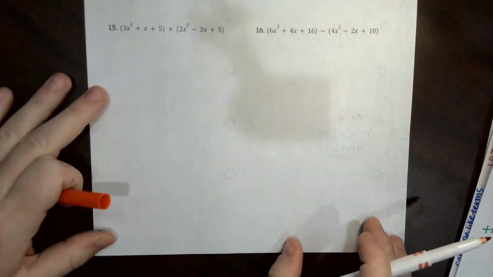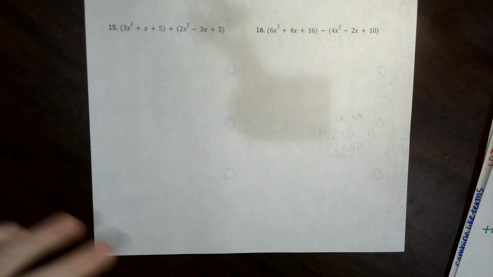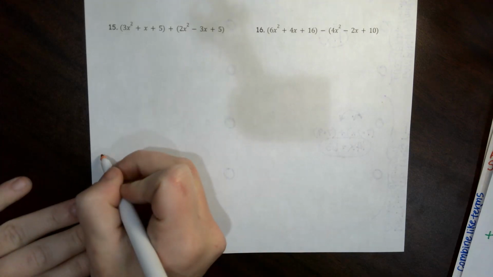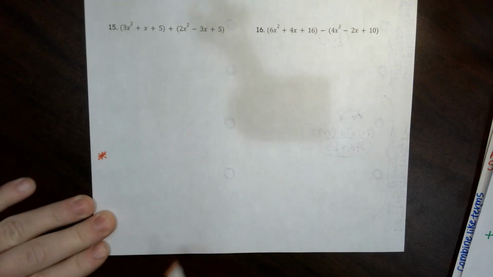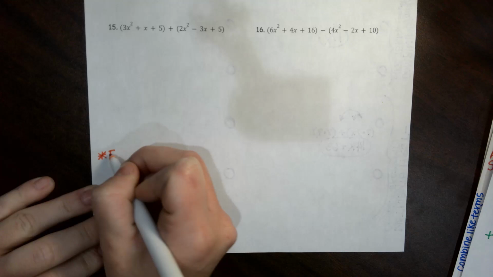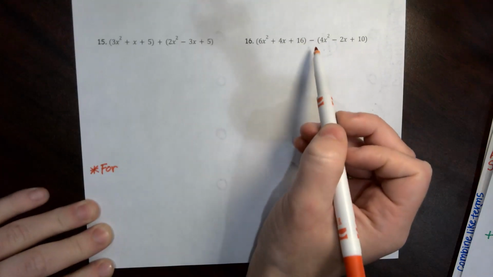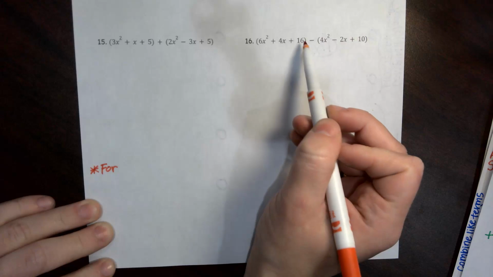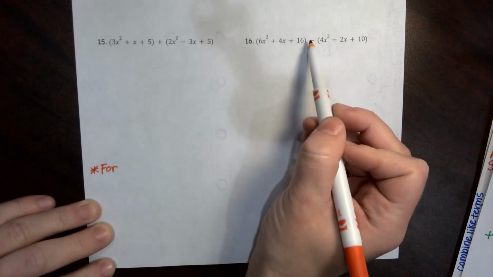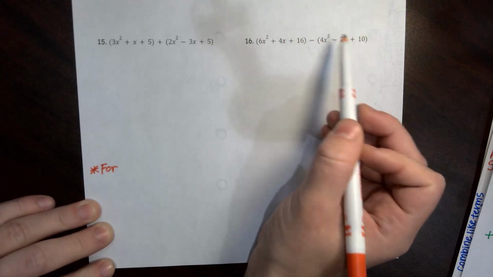Okay, so what I would like for you to write, if you have not already, is I'm going to put a little star, and we're going to say for subtraction. So if we have one where we're subtracting a polynomial, like right here, we have the first polynomial minus another one.